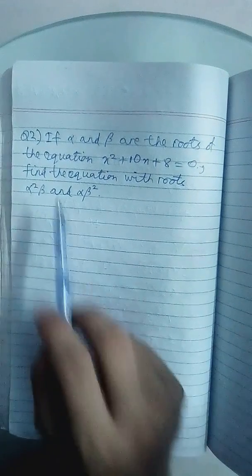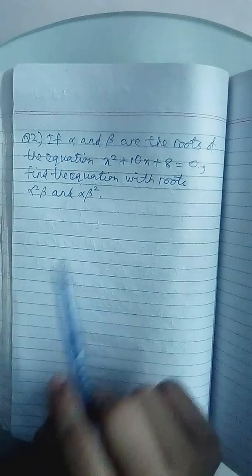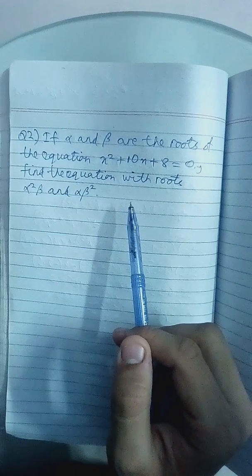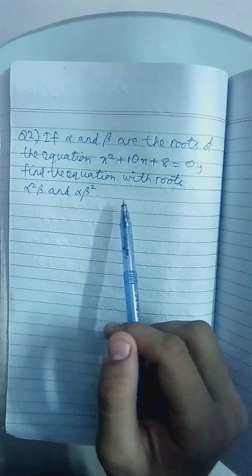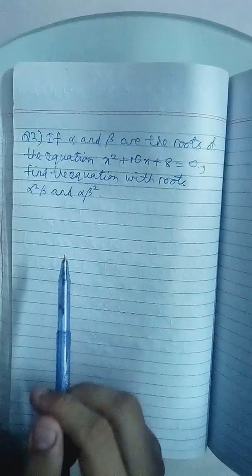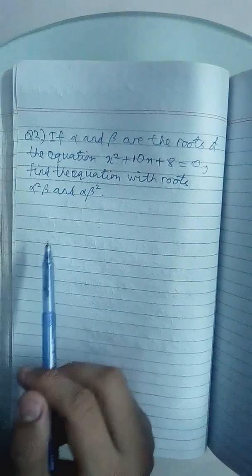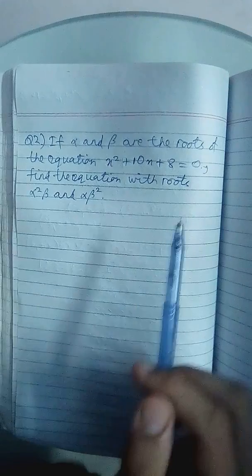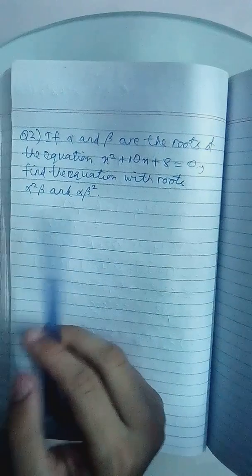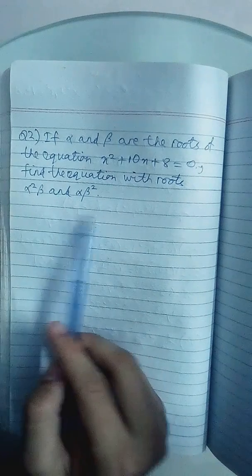In this video, we are going to tackle forming a new equation with related roots. Reading out the question: if alpha and beta are the roots of the equation x squared plus 10x plus 8 equals 0. I have given this equation because it does not have rational solutions, it has irrational roots, so that no one could just take out the roots and find another equation with roots alpha square beta and alpha beta square. There is a specific algebraic process we have to carry out before obtaining the new equation with related roots.